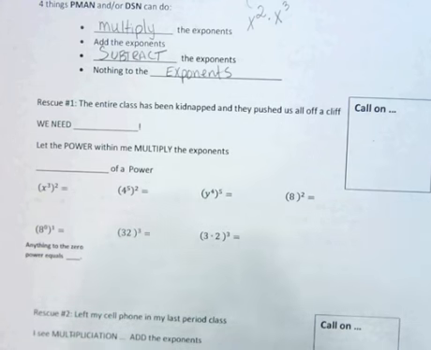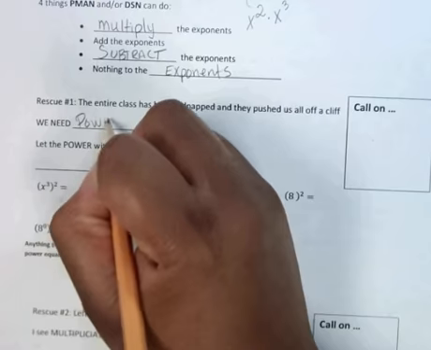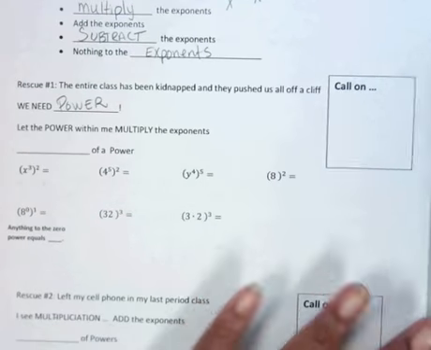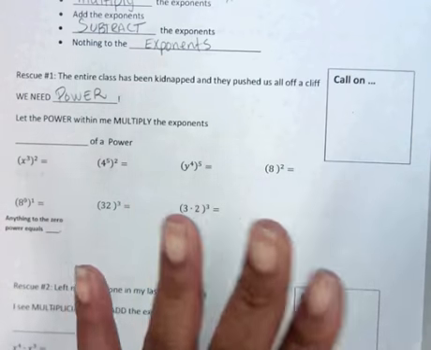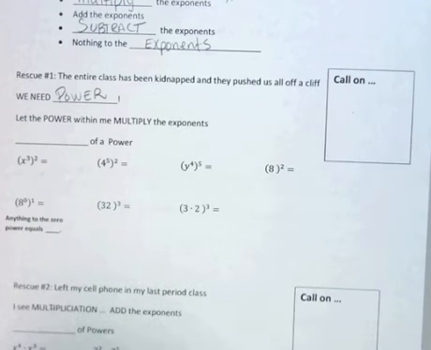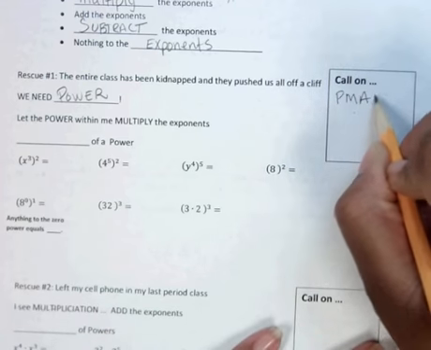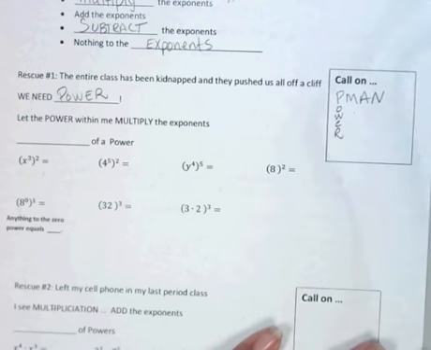And if we all get pushed off at the same time, we're going to need some power. So who do we call on? Well, we have two. We have P-Man, Superman's cousin, and then DSN, the sidekick. So we call on P-Man because we need some power.